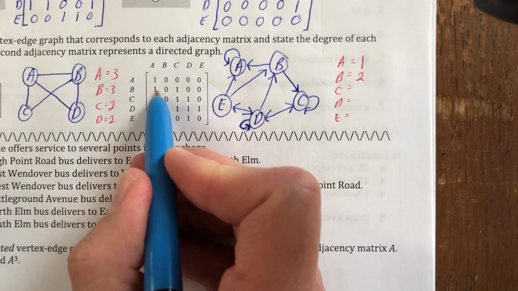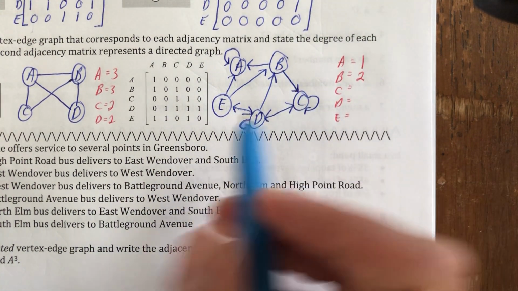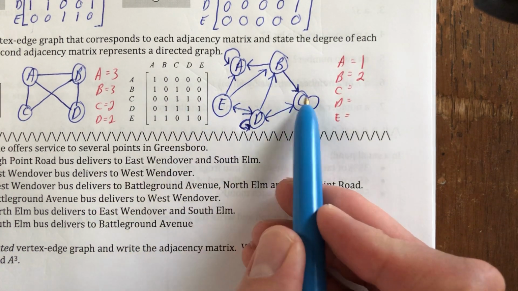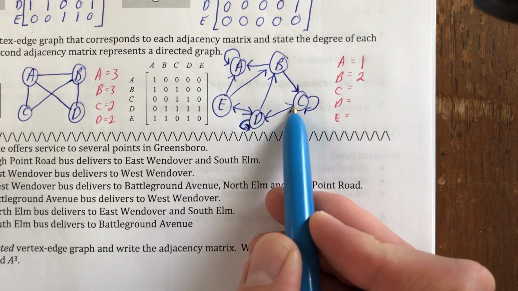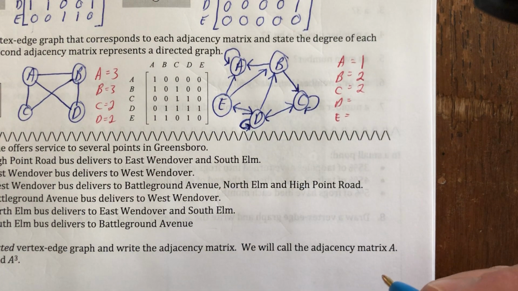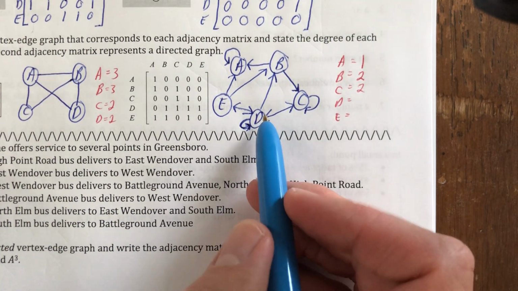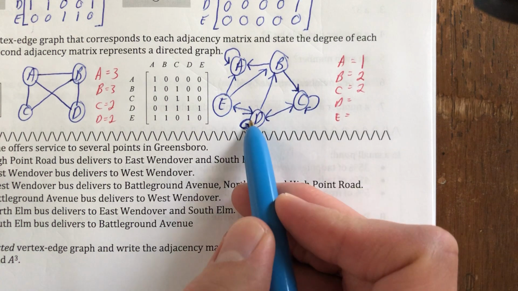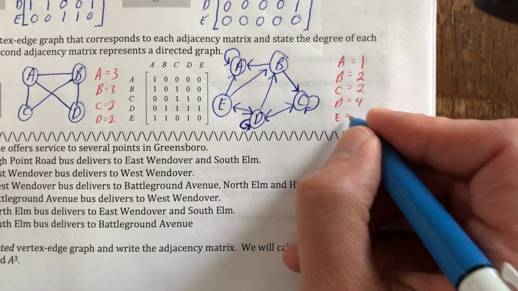See, notice how I'm using the row for that, but I also see it here. B has 2 arrows coming out of it. C has 1, 2, because this one goes towards D as well. And it comes from D also. D has 1, 2, 3, 4, which you could count on here. And E has 1, 2, 3.